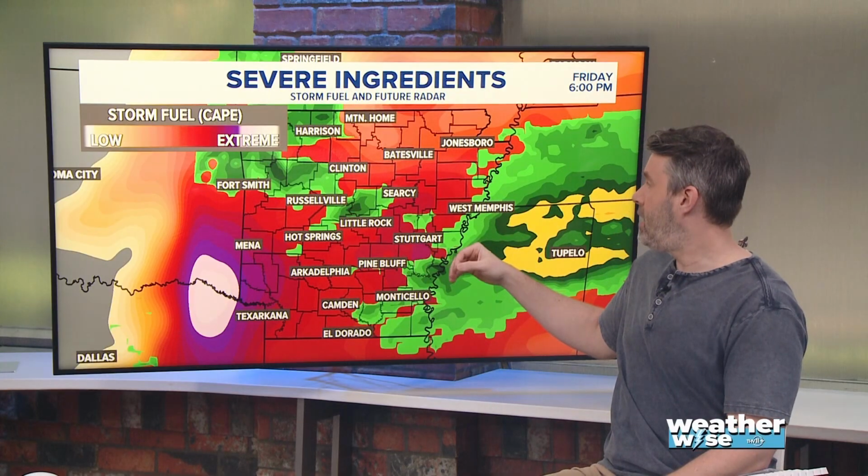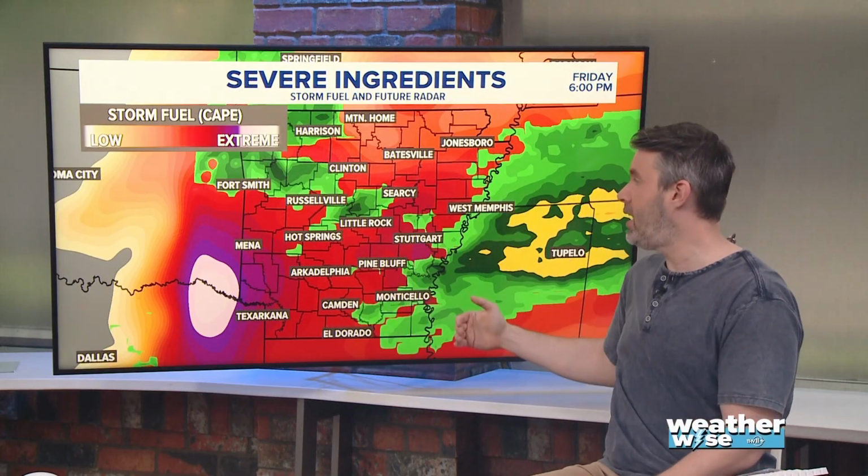This is the European, and we do have storms popping up where this green is showing. So not everywhere where the green is showing there's going to be rain, because obviously we're so far out. We're about 4 or 5 days away. This will change, but this definitely gives us an idea that we do have the potential of storms. And with that storm fuel in place, let's look at something else.